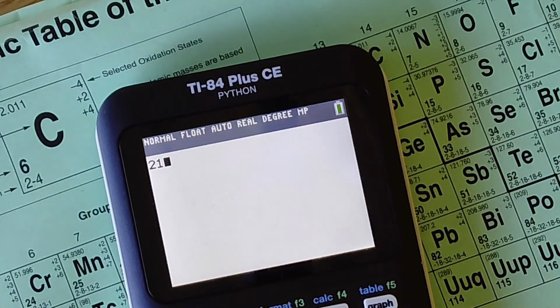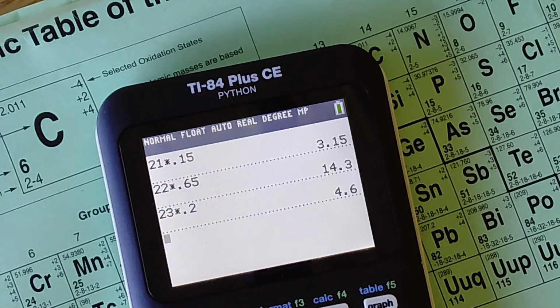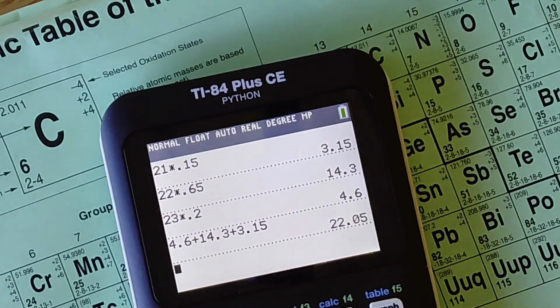So we take 21 times 0.15, and we take 22 times 0.65, and we take 23 times 0.2. And then we add these three together. So 4.6 plus 14.3 plus 3.15. We get 22.05.